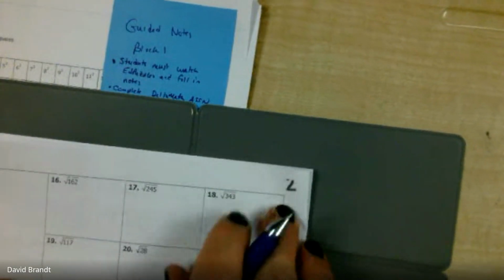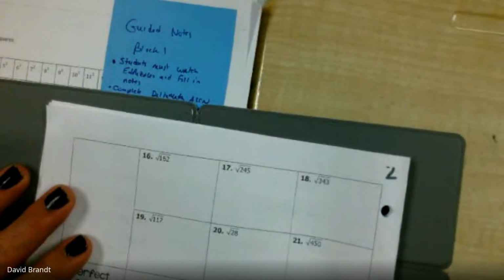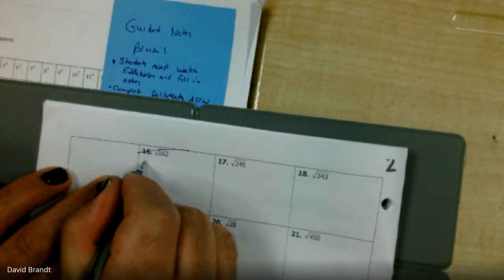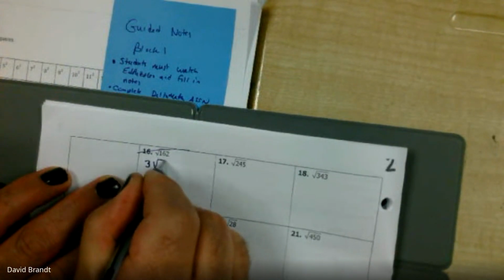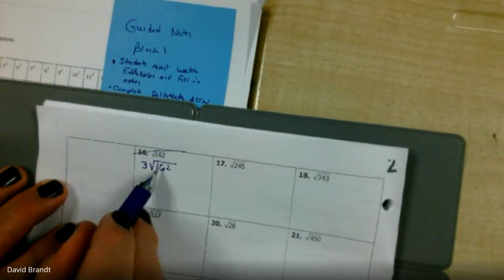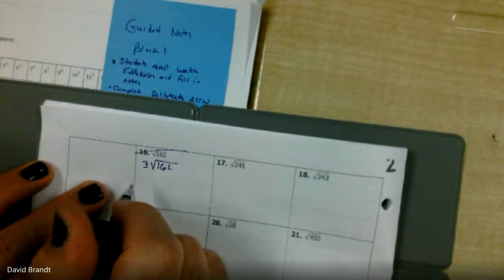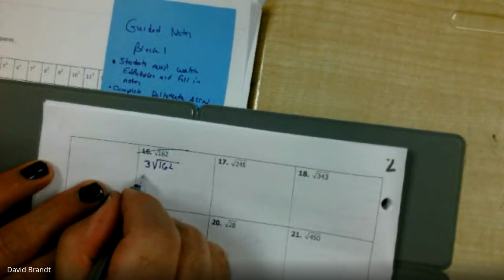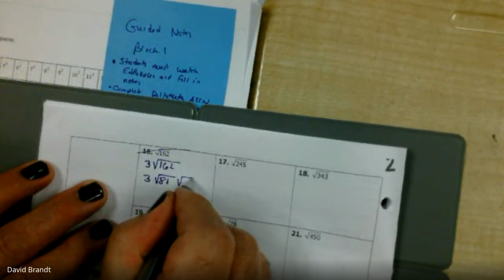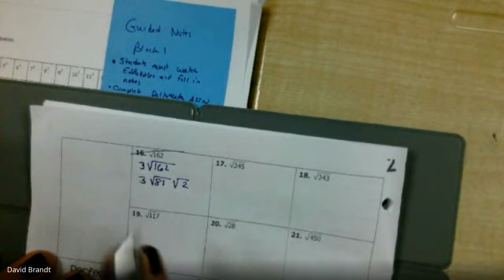Now I'm going to change one of these problems. I'm going to change number 16. Instead, I'm going to write 3 square roots of 162. If you make your list, you'll find that the largest perfect square that goes into 162 is 81. You can test that for yourself. So you would write down 3 square roots of 81 times the square root of 2, because 81 times 2 is 162.